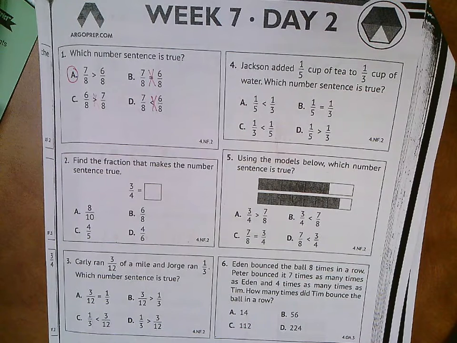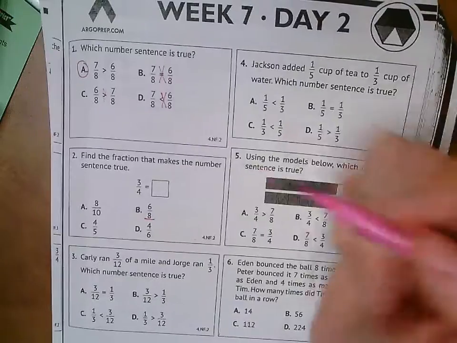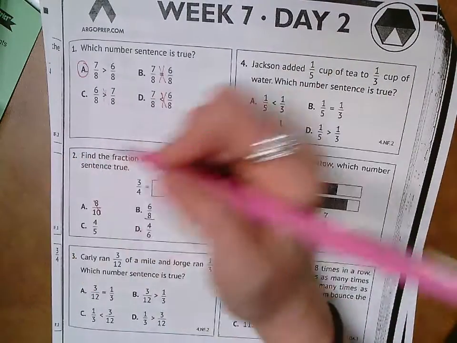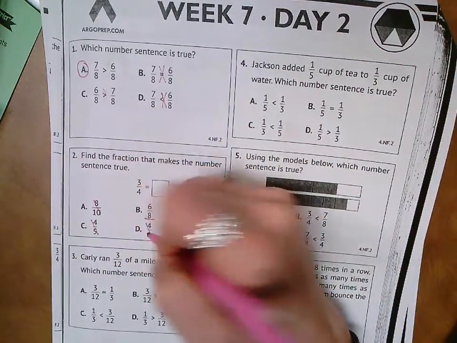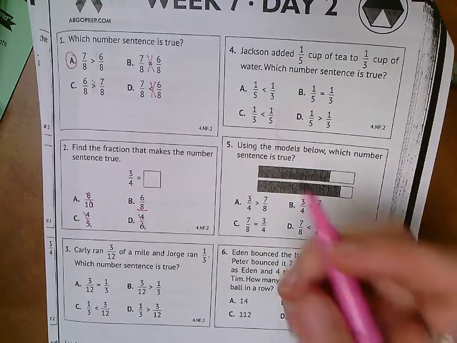Number 2, find the fraction that makes the number sentence true. 3/4 is equal to something. I am going to focus on 6/8 because 4 can't really go to 10, 4 can't go to 5, and 4 can't go to 6. So I think it's going to be 6/8, but I'm going to double check.